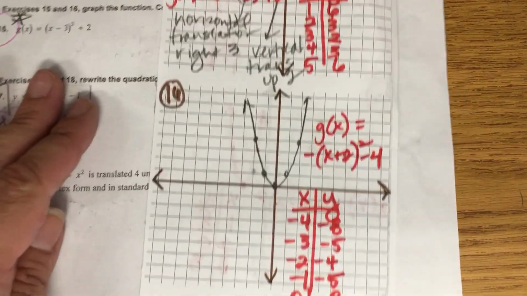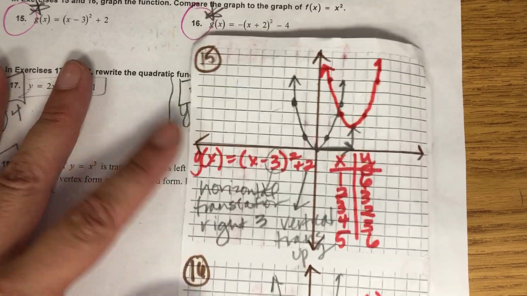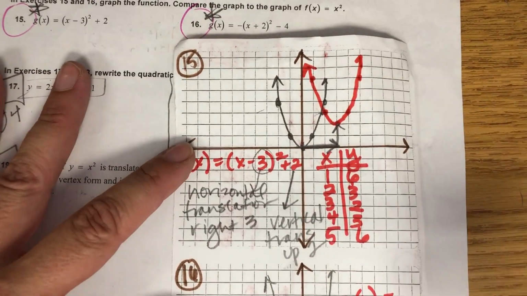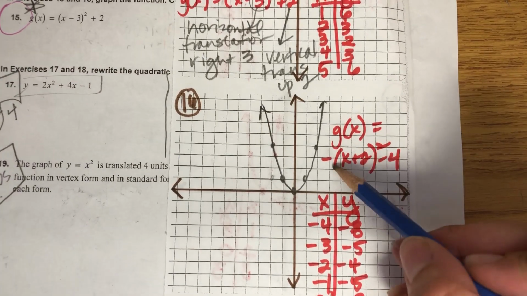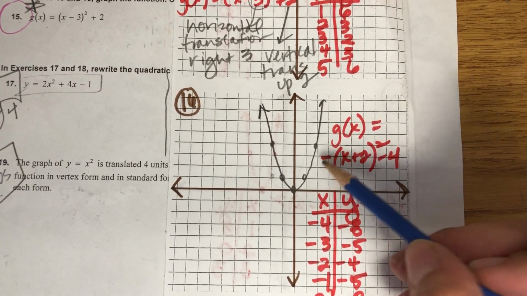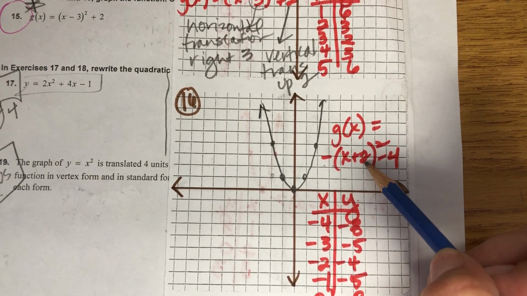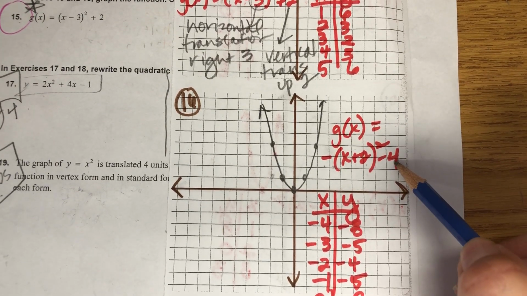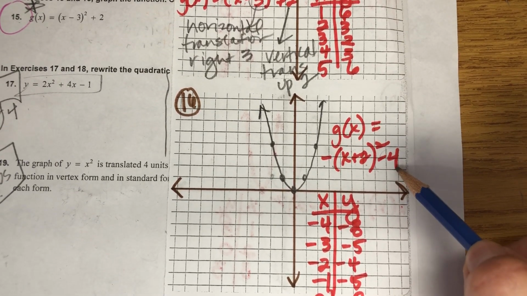All right, number 16. Okay, let's see. To the right 3, up 2. Got that one. Number 16. I think 3 things are going to happen here. It's going to flip over the x-axis. This plus 2 inside is going to move it left 2, and I'm guessing the vertex is going to go down 4 because of this.